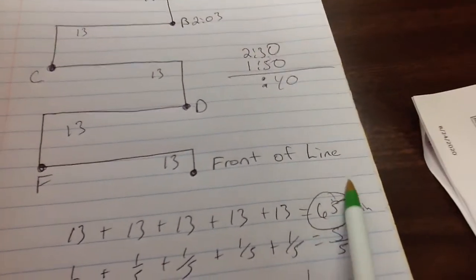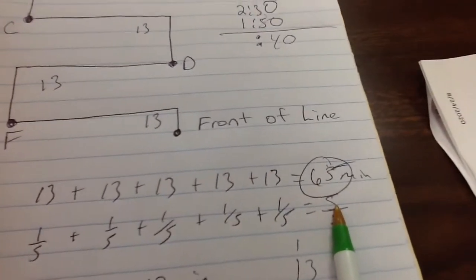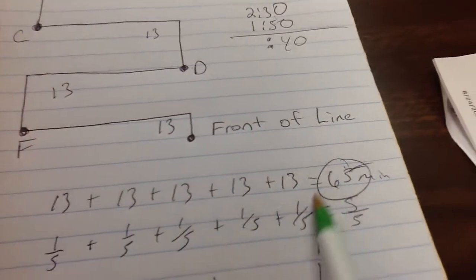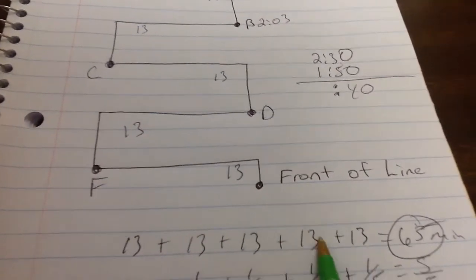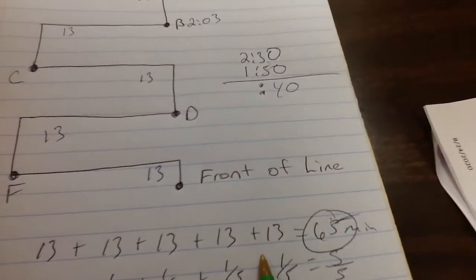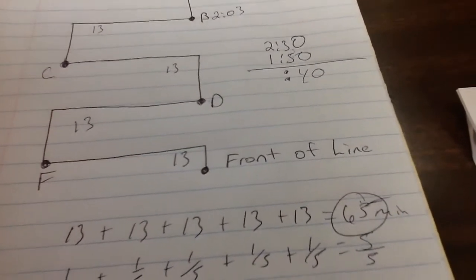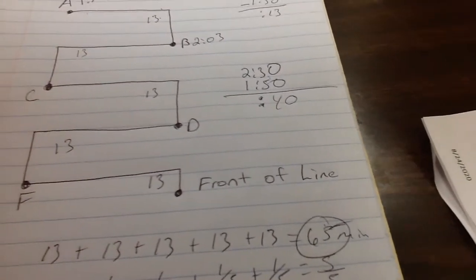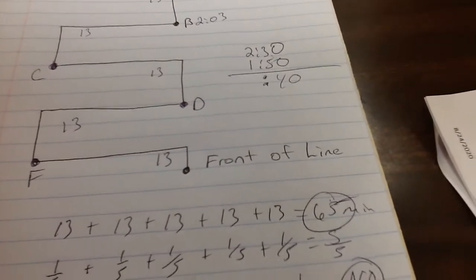So 40 minutes, but just standing in line is going to take 65, plus the ride takes 3 minutes, so it's going to take a total of 68 minutes to get from point A to the front of the line and ride the ride. So there's her best estimate, 65 minutes. Now, is she going to have time to ride the ride one more time before her parents get there? And we know that is a resounding no. All right.